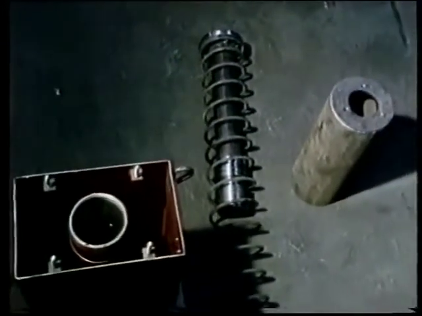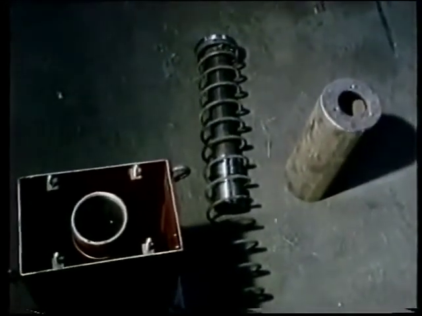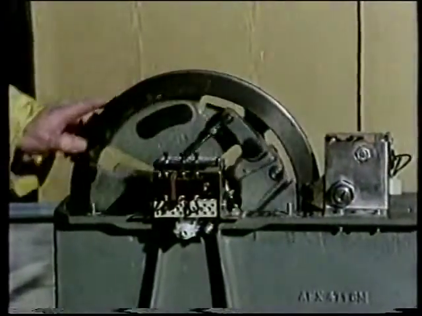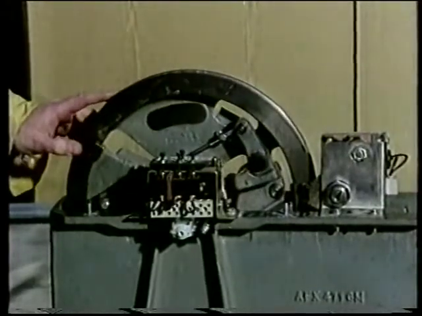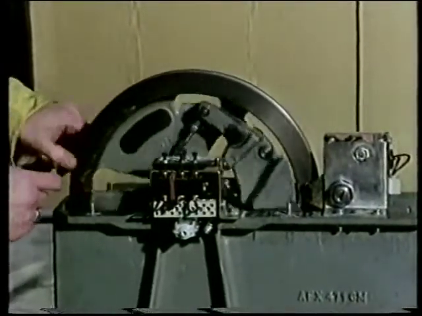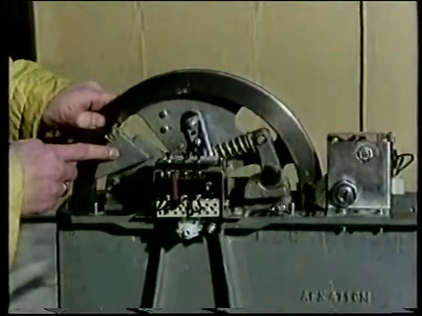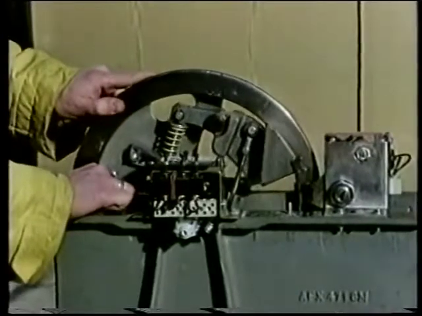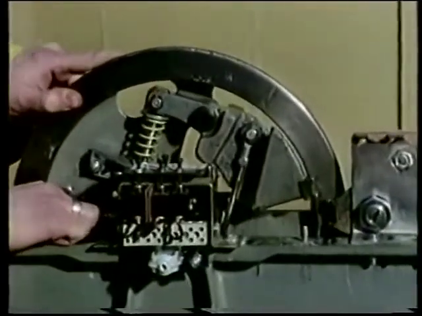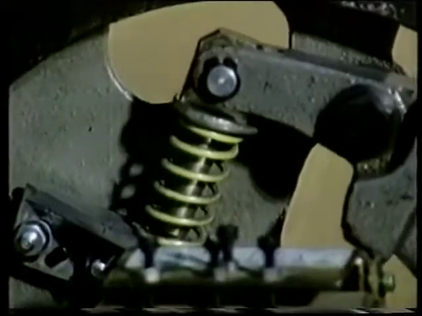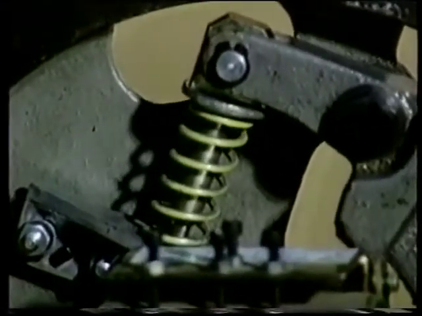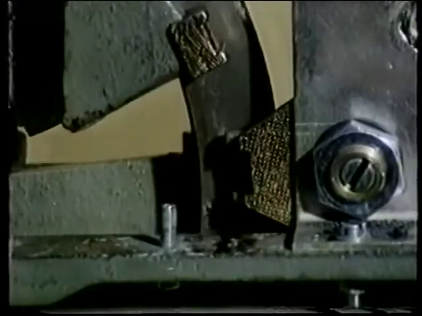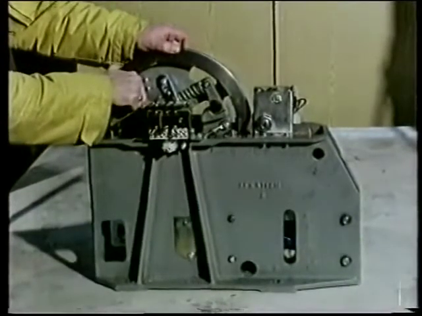However, the buffer will only absorb kinetic energy at about normal running speed. Overspeed is monitored by a centrifugal governor. In principle, it's the same kind of device as used with the drum system. 2 flyweights here and here move away from the center of rotation against a spring. And at extreme overspeed conditions, they trip the safety device that locks the car against the guide rails.